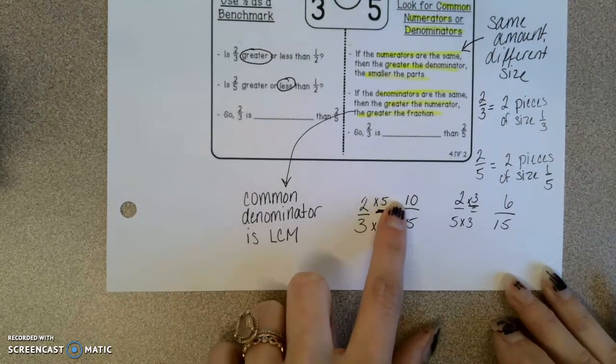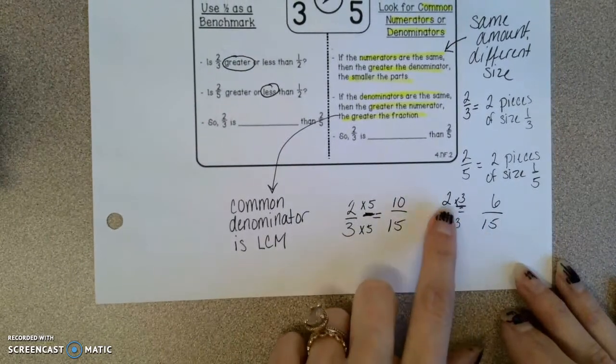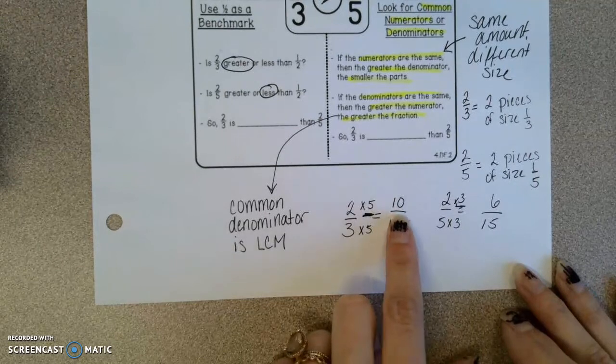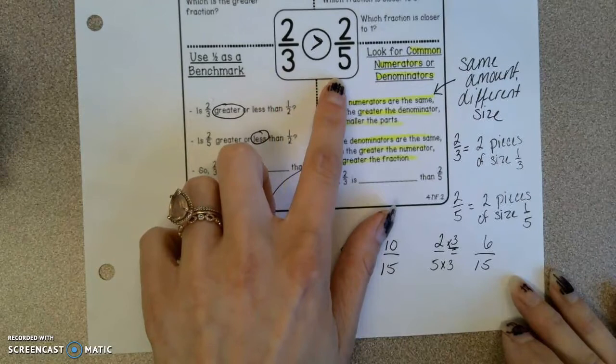So I get 10/15ths. To get from 5 to 15, I do 5 times 3. So then I multiply the top by 3 as well to get 6. 10/15ths is more than 6/15ths. So 2/3 is greater than 2/5.